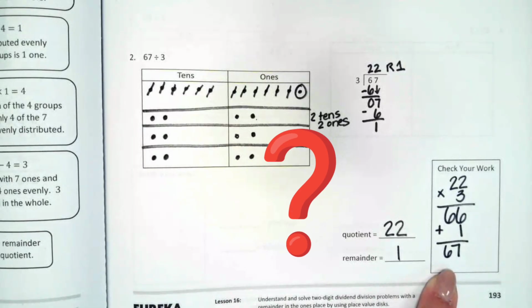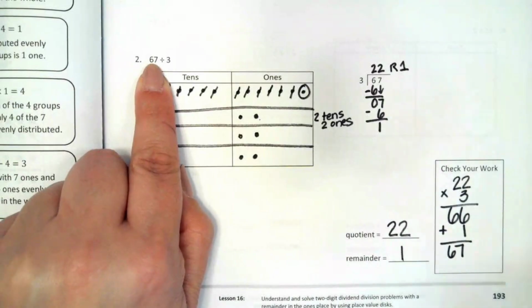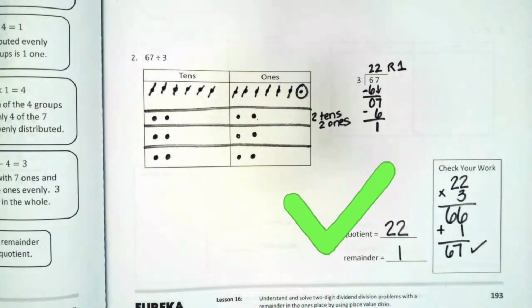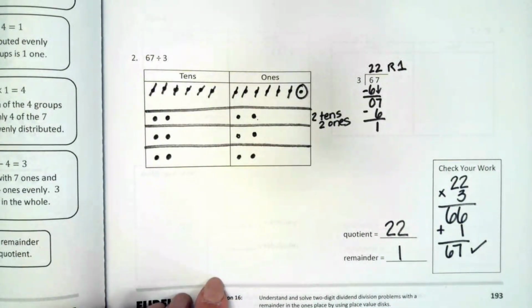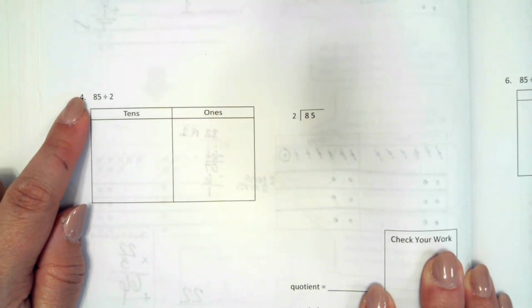Does that match the dividend? Look over here. Yes, it does. Everything looks good. Let's turn the page. We're going to work on number 4 together. You could try number 3 on your own later.